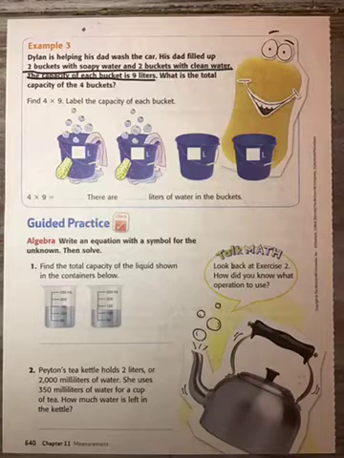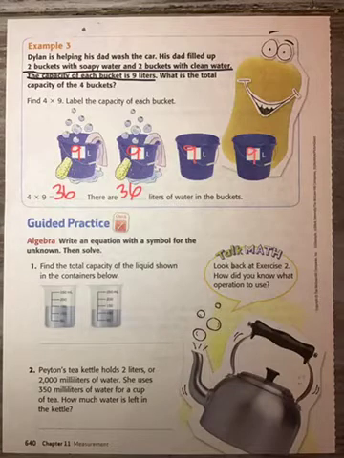So on each bucket, I'm going to write 9, 9, 9, and 9. Can you see that? I think I'm going to use a different color. Let's try that again. 9, 9, 9, and 9. Okay, so each bucket had 9 liters. There's 4 buckets, so they did 4 times 9. Hopefully you remember what 4 times 9 is. 36. There are 36 liters of water in the buckets. Okay, let's do some guided practice.